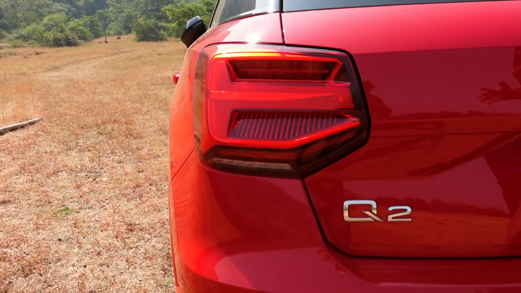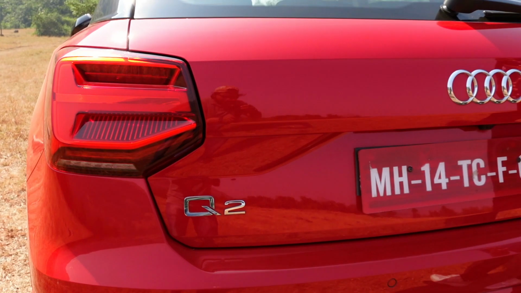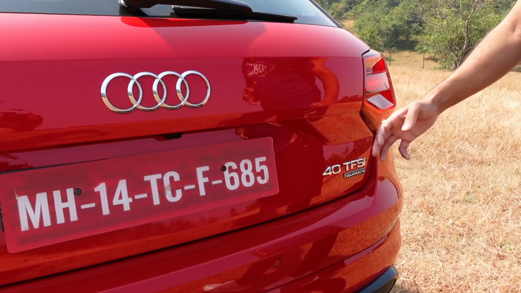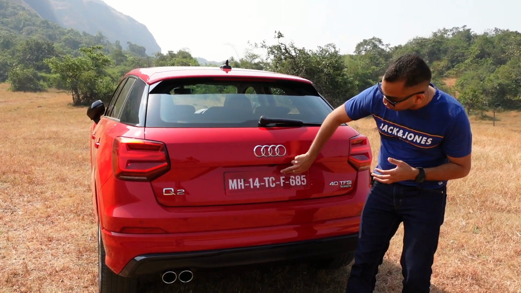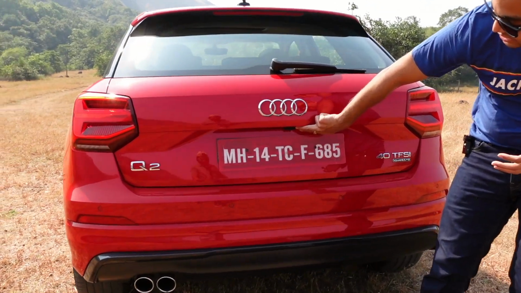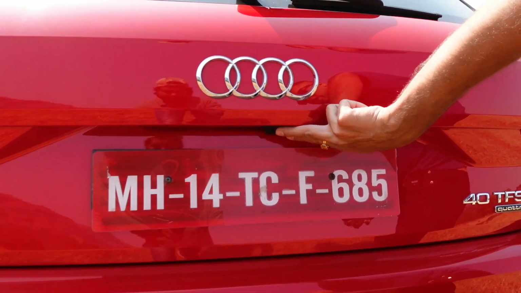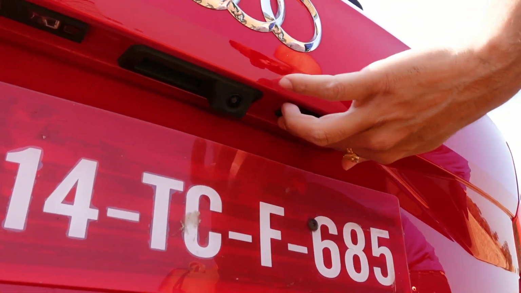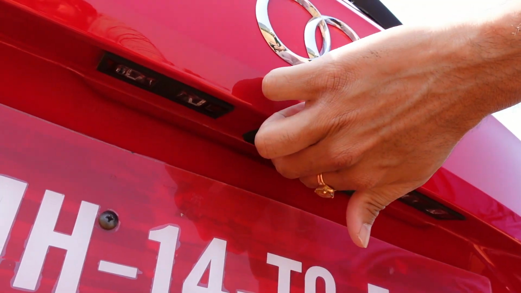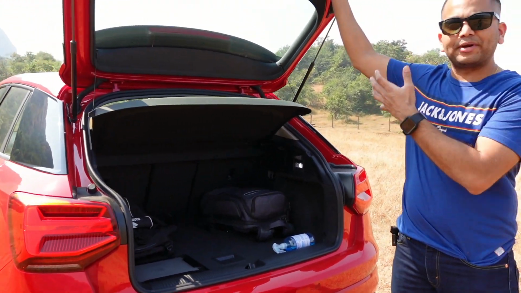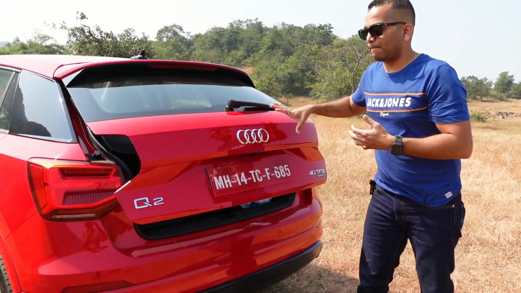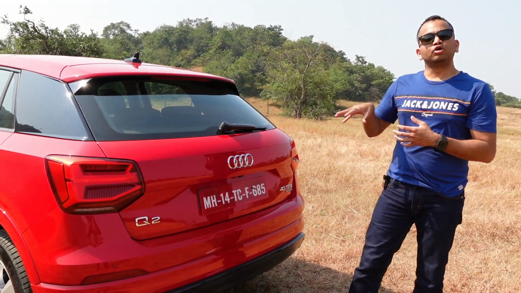On the tailgate you have the Q2 branding and you have the 40 TFSI branding because this car has the turbocharged petrol engine. यहाँ पे आप देख लीजिए, under this Audi logo you have the reverse parking camera nicely tucked in. ज़्यादा noticeable नहीं है, you have to bend down and then notice it. और tailgate open करने के लिए यहाँ पे आपको एक request button भी दिया गया है. You do not have any electrical adjustment to open and close the tailgate, so you will have to manually pull it down and push it to shut it.